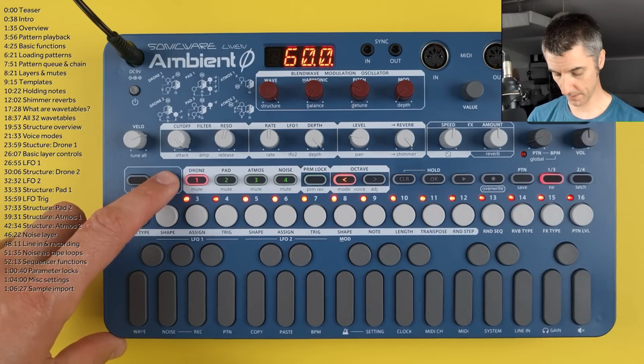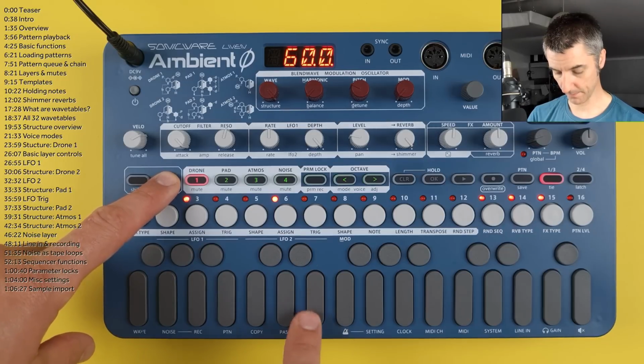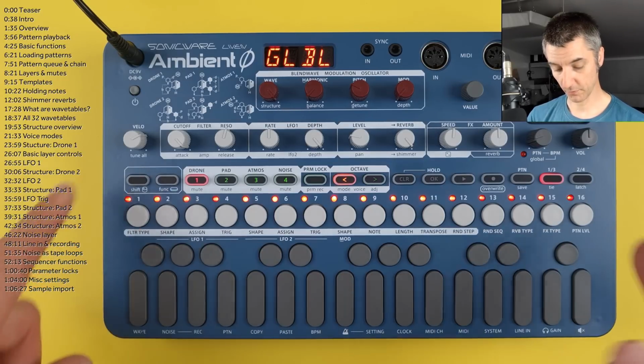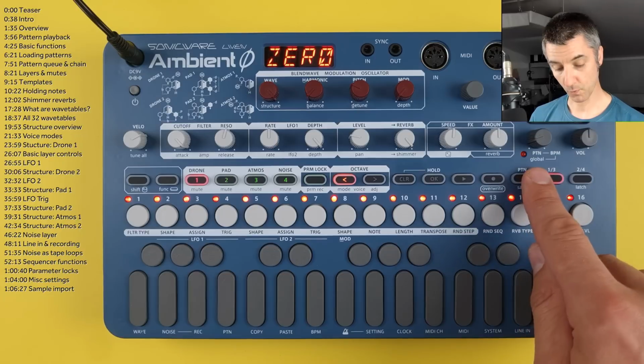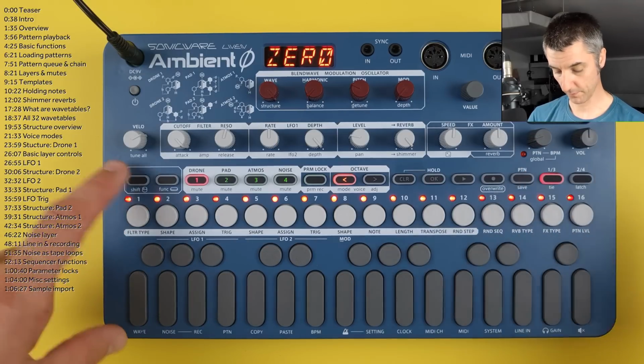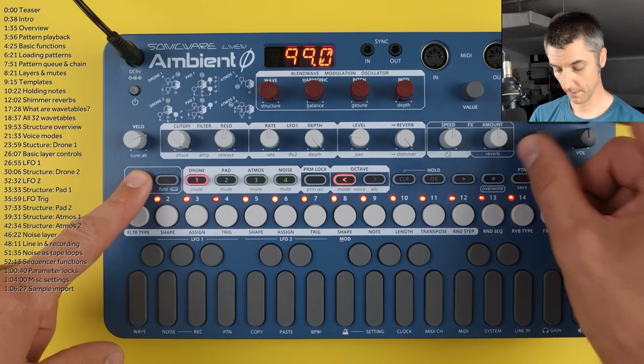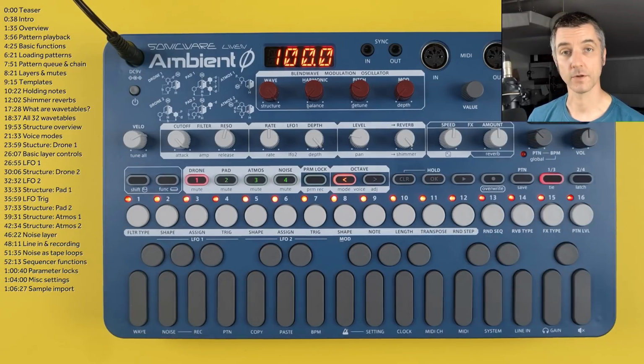select global BPM. So we've got a BPM button here, so function BPM. We switch that to global. Now, when we adjust this global BPM with Shift and the BPM knob, that will override any settings within the pattern.